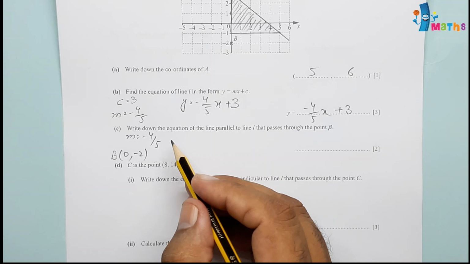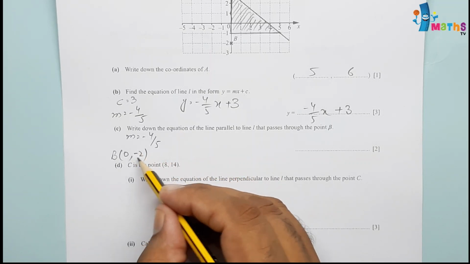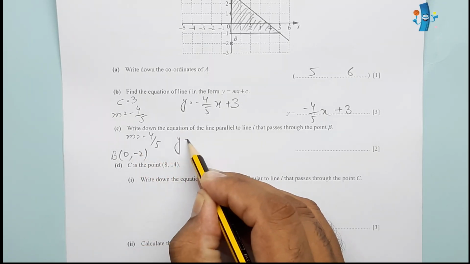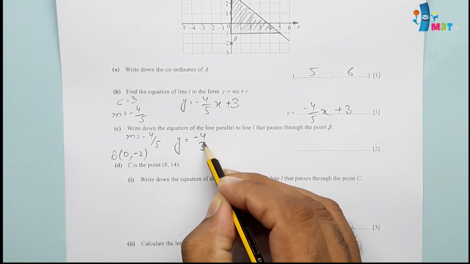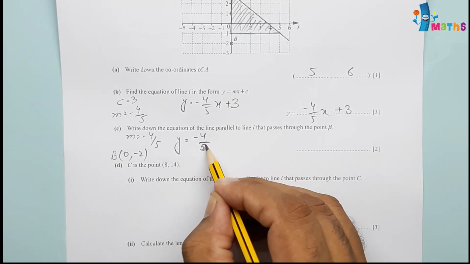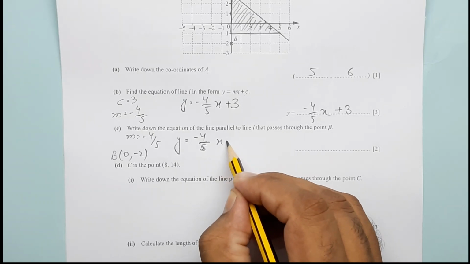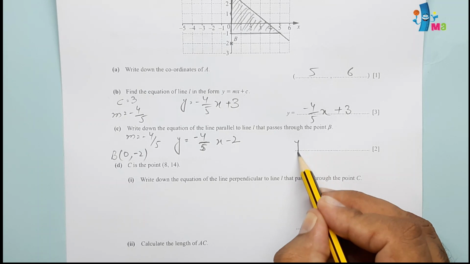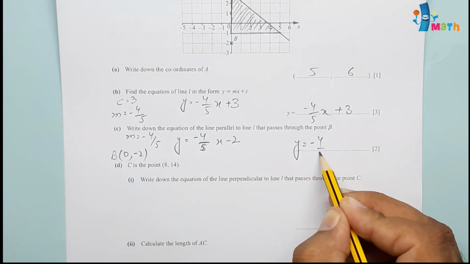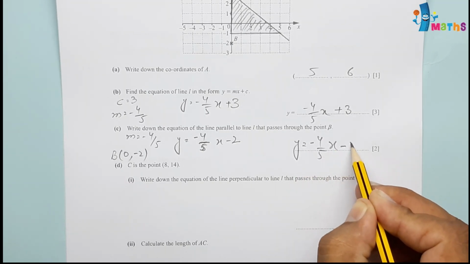So we can use y-intercept as minus 2. So y is equal to minus 4 by 5 x minus 2, which is the value of c. So this will be our equation: y is equal to minus 4 by 5x minus 2.